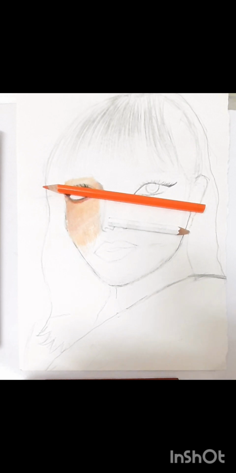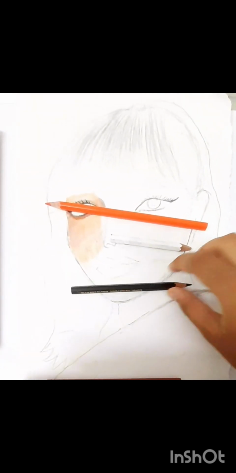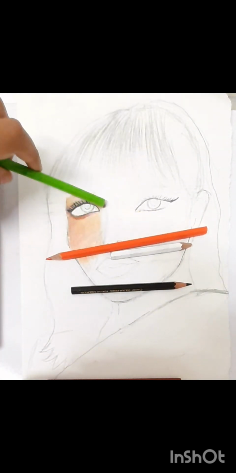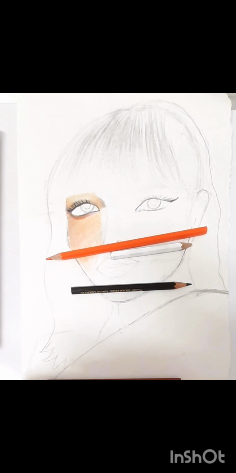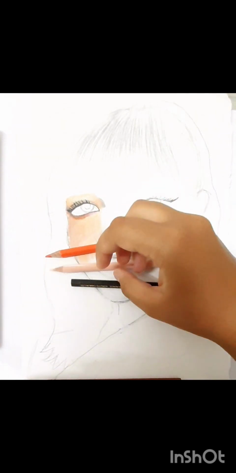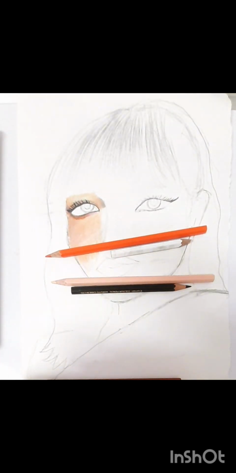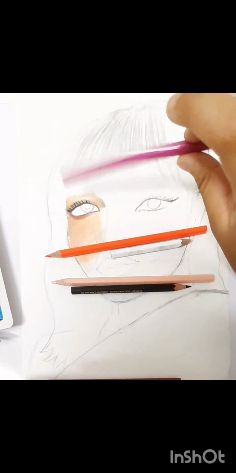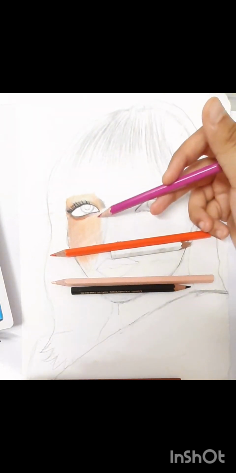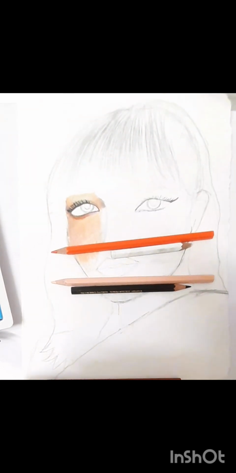Then I use black again for shadows and stuff, and to give these outlines as you can see on the eyelashes and stuff, right? And I also use a bit of skin color if you want a really light shade. So I also use skin color over there, and a bit of pink. This is the pink. I use dark pink. Again, you can give a light tone on it, and then you could blend it with white color.